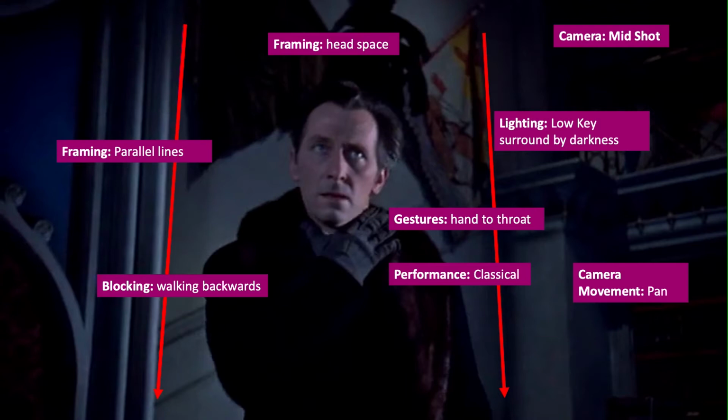So we do feel his pain, we do feel that he is worried at this point. Again, low key, surrounded by darkness, so Dracula is overwhelming him at this point. And the camera is panning, so we're following his movement. So we're seeing him retreat backwards to show that he is in danger. And in terms of gestures, he's got his hand to his throat to show that he has been attacked, that he's in a bit of pain, and that he's now vulnerable and a lot weaker.